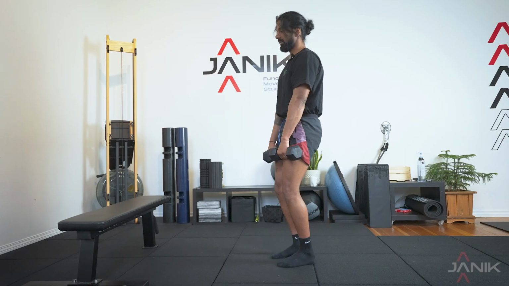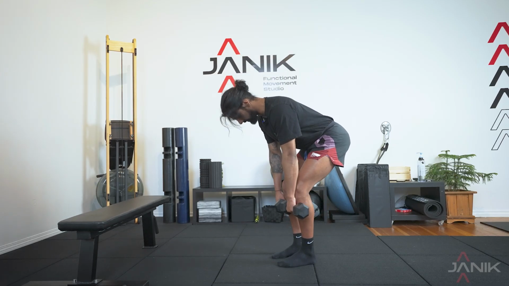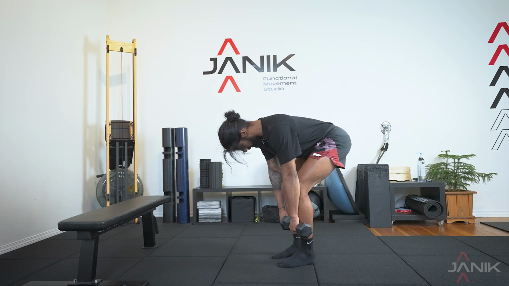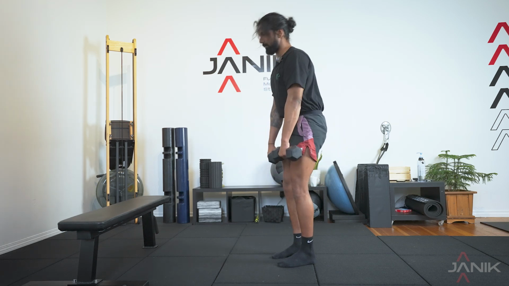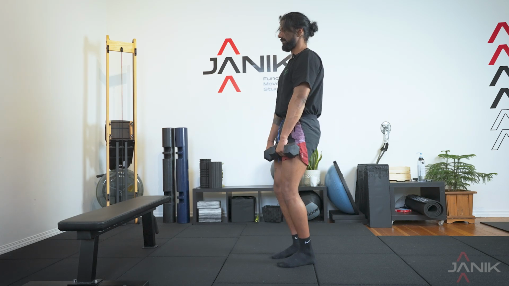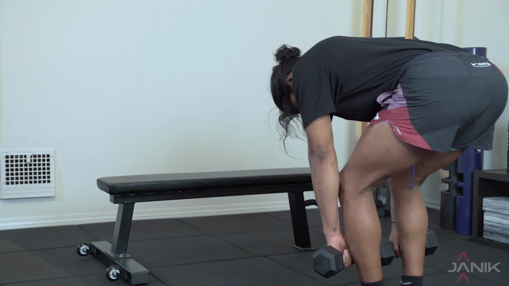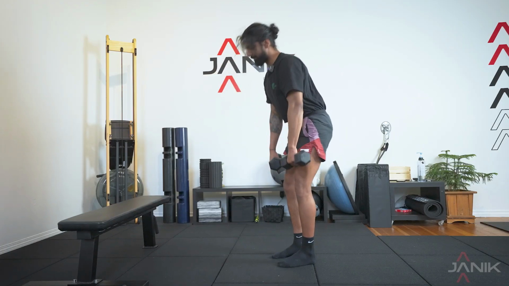Slight bend in the knees. Slide the hips back, keep the dumbbells close, touching you the whole time. Hold, 3, 2, 1. Push, come back up, and we're gonna do one more rep. Slight bend in the knees. Push the hips back. Hold, 1, 2, 3, back up, okay?